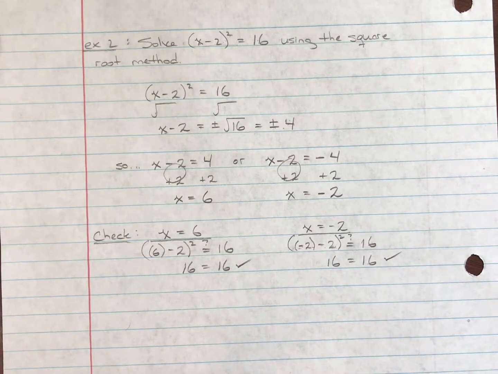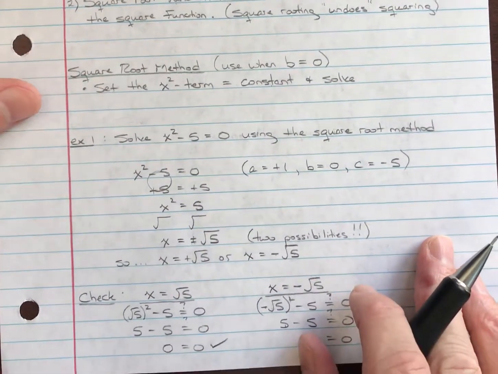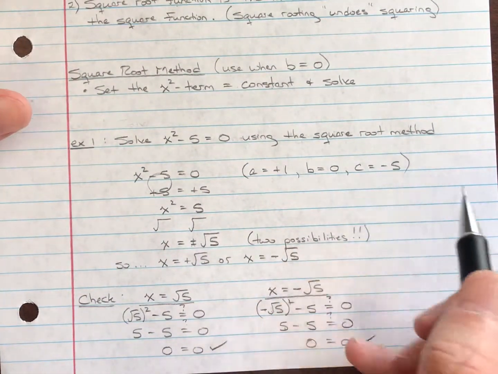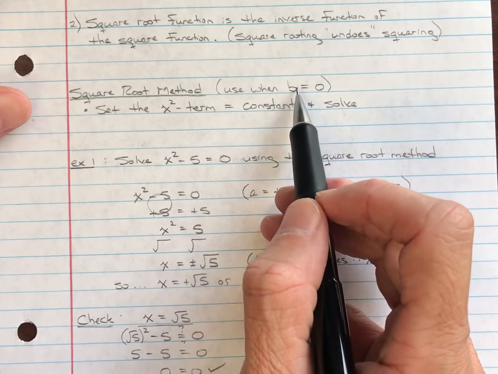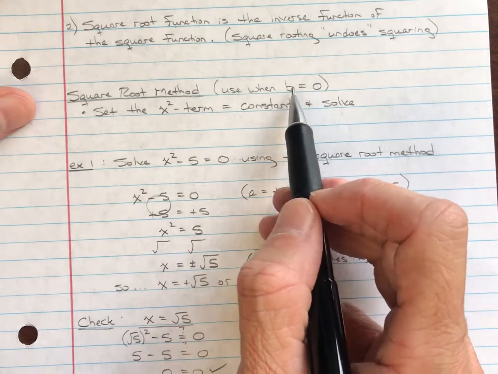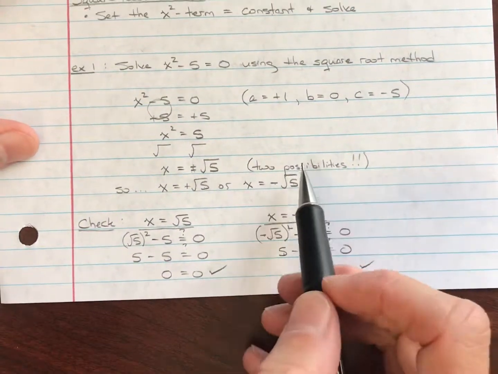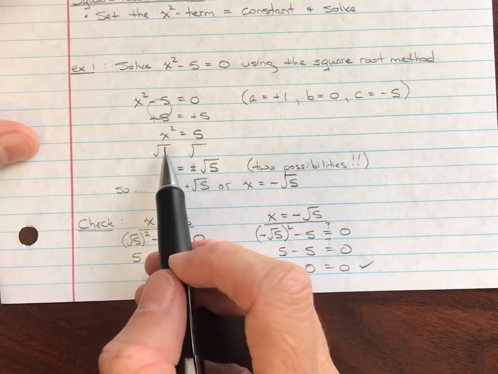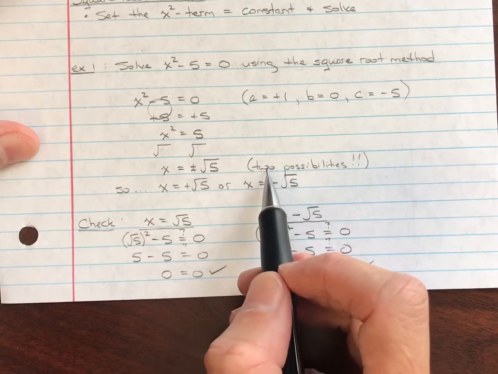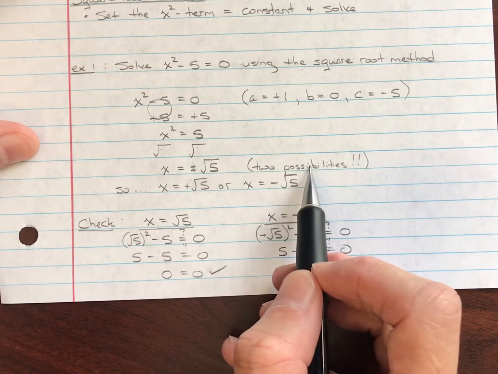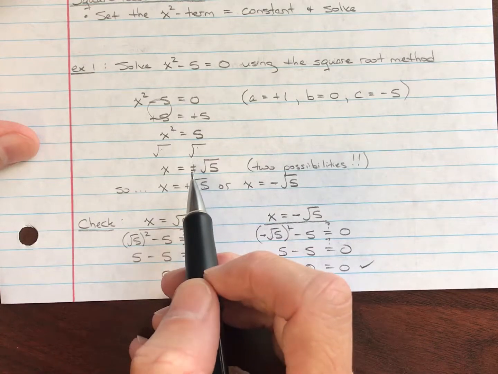Okay, so that's the square root method. The square root method is most useful when your b term is 0, when you do not have an x term, you only have an x squared term and a constant term. And do not forget, as I say here, when you undo a squaring with a square root, you need to always make sure that you've noted you have two possibilities, a positive possibility and a negative possibility.